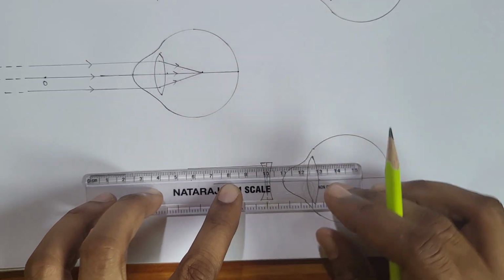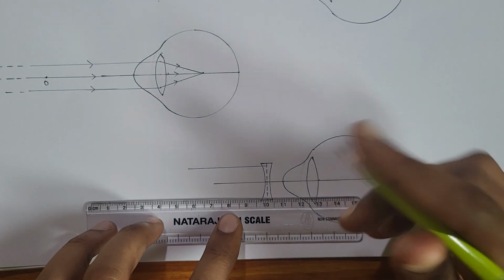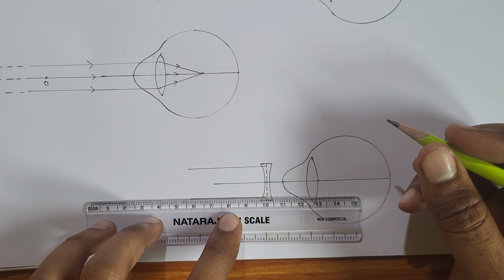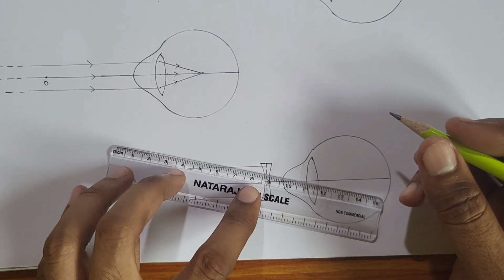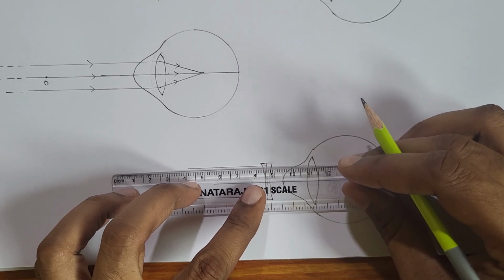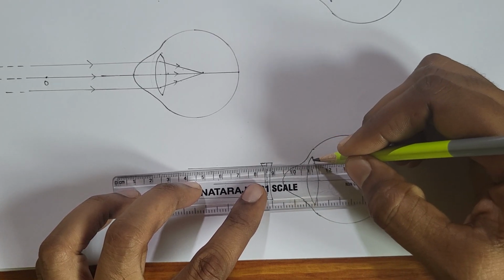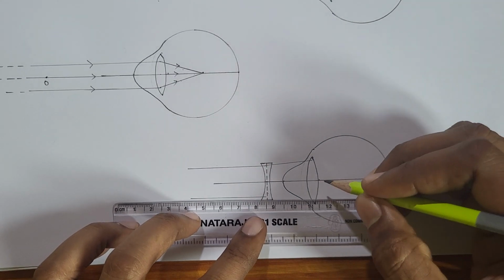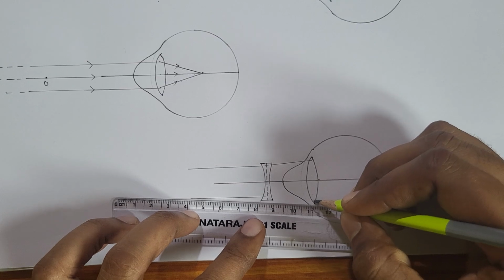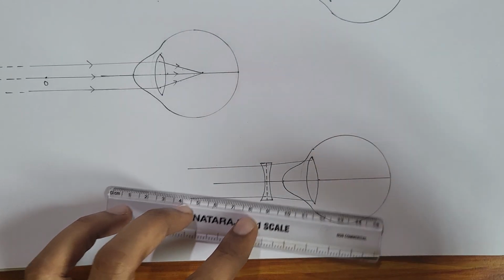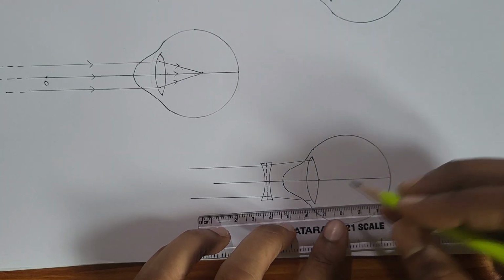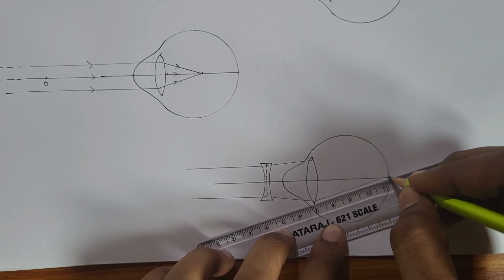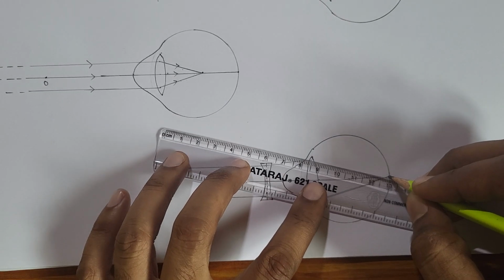Take the light rays coming from infinity, they should be passing through the lens, and after passing through the lens, then they have to a bit diverge. See, this is the straight point. A bit diverging like this. This is a straight, correct? A bit diverging down, like this you take. Afterwards, they have to go and converge on the retina perfectly, like this.